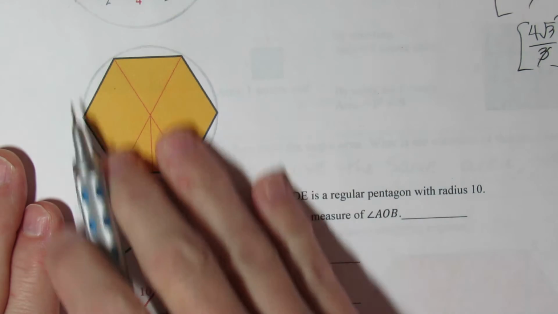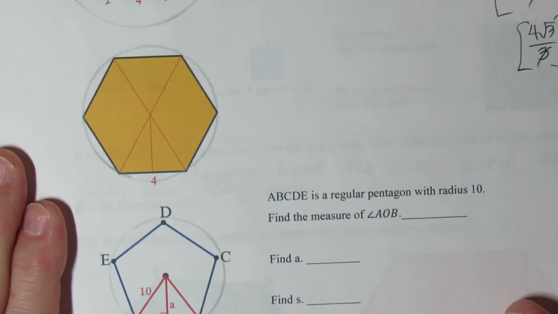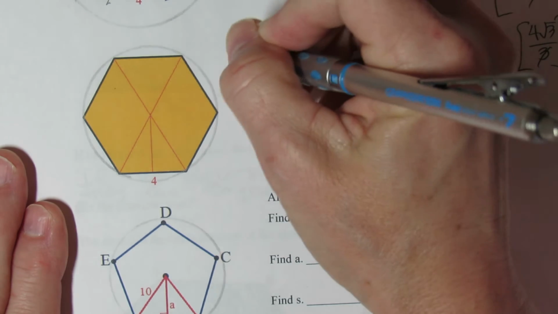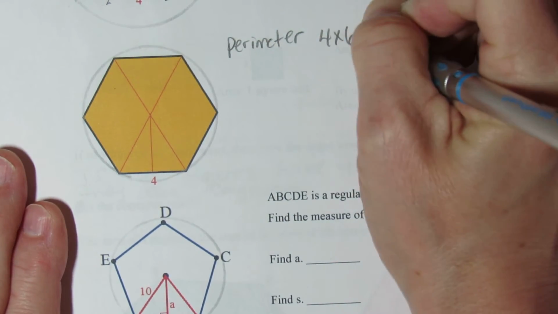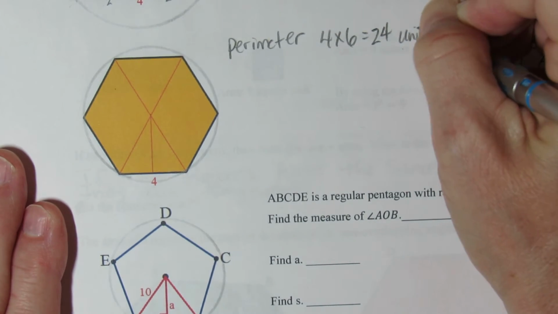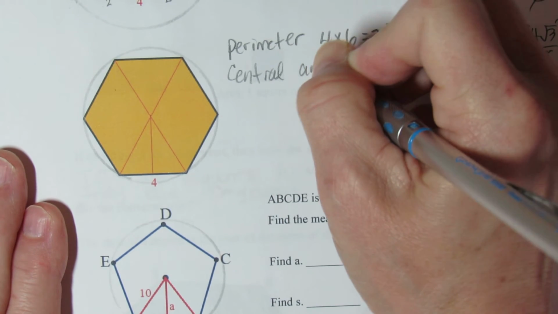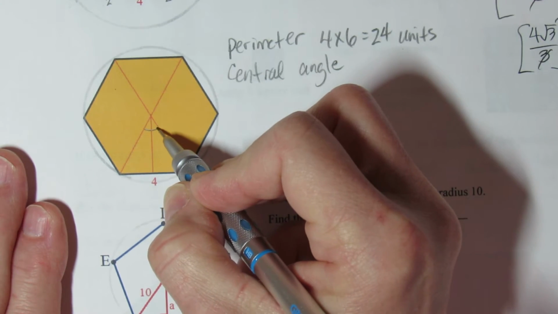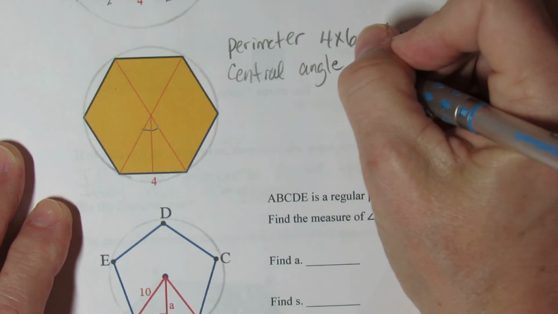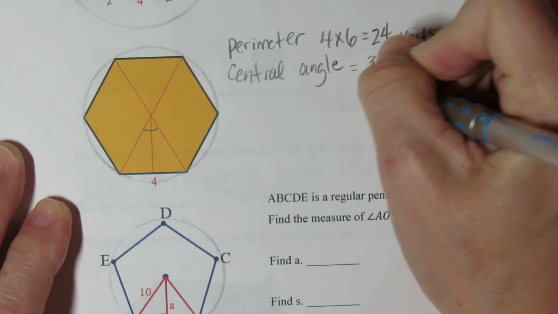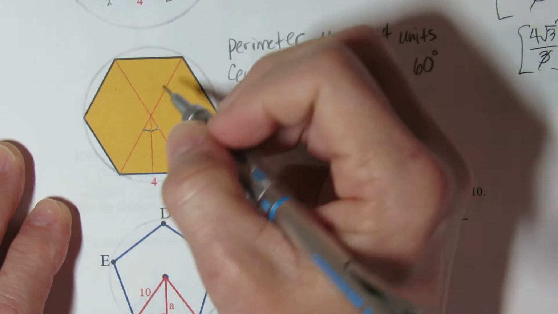Okay, so we've got a hexagon, 6 sides, with a side of 4. The perimeter is easy enough: 4 times 6, so 24 units. The central angle is going to be 360 divided by 6, 360 over the number of sides, so 60 degrees.